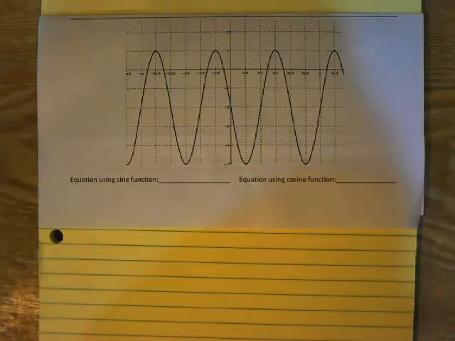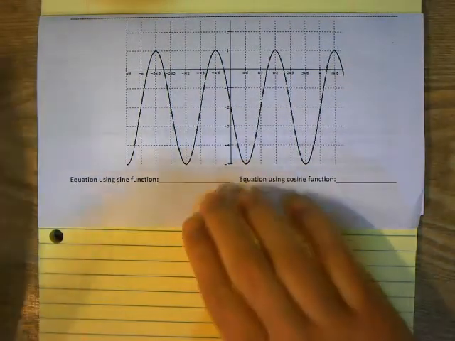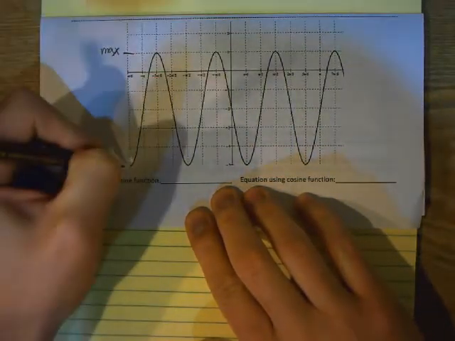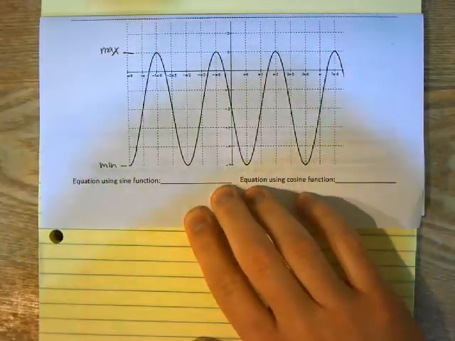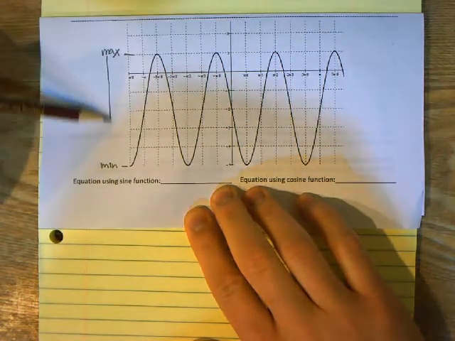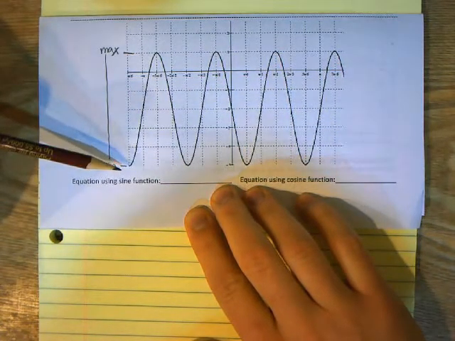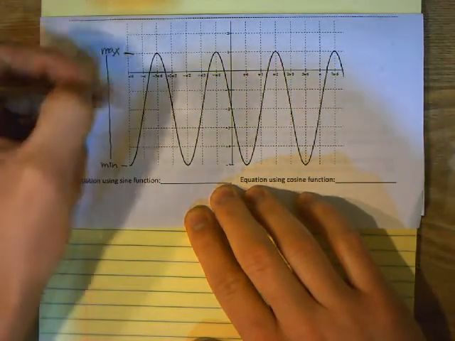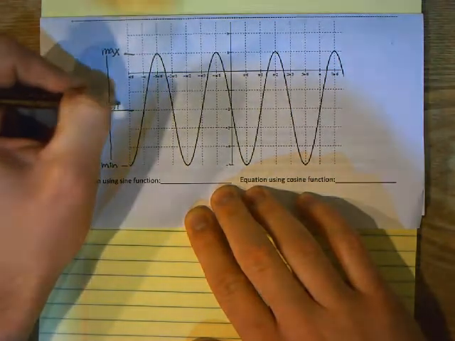To begin with, I have to look at some of the things that I can label on my graph. I'm going to start by labeling the maximum and also the minimum. Based on this, I should also be able to figure out the midline, which would be halfway in between the max and the min. So my maximum is at 1 and my minimum is at -5. That means that the midline should be -2. So I know this is my midline.